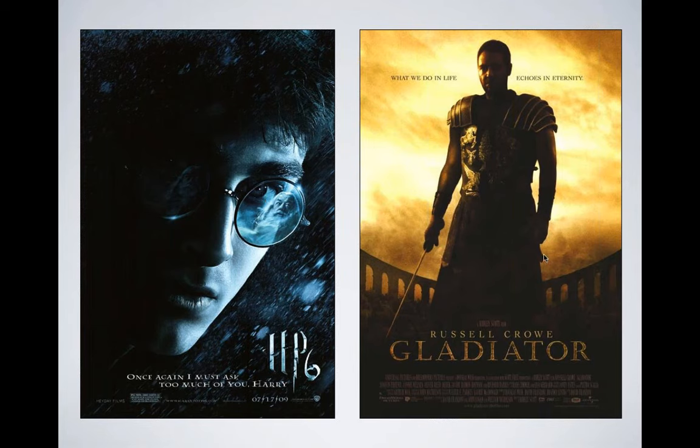Whereas Gladiator is a warm color. It's action, but it's also a story of revenge. So there's a lot of anger and a lot of fierce emotion taking place. So both monochromatic, but very opposite feel.